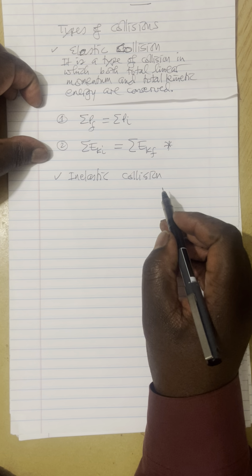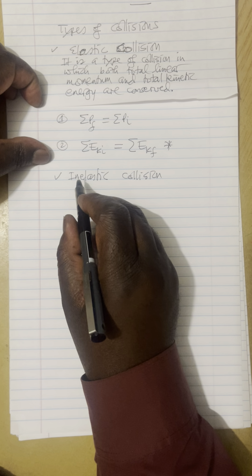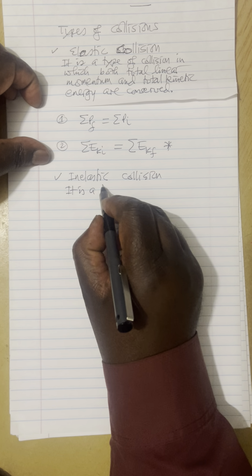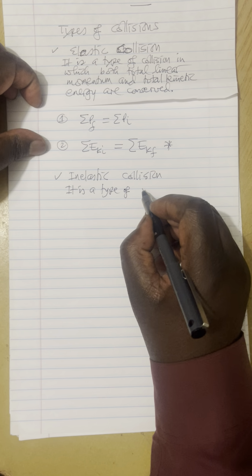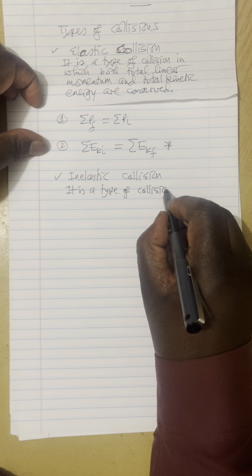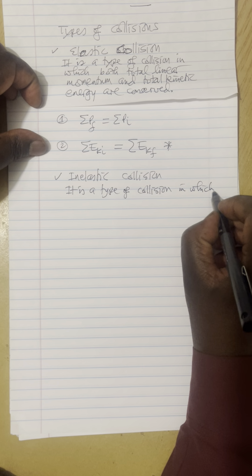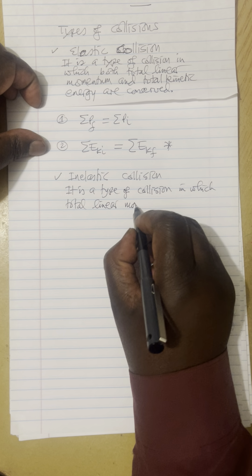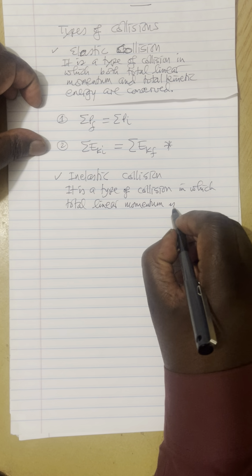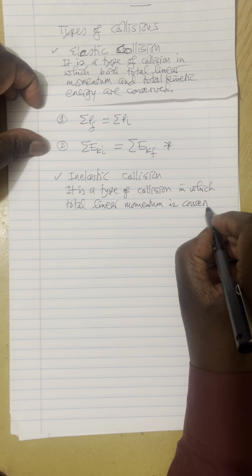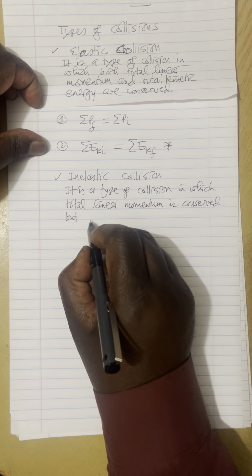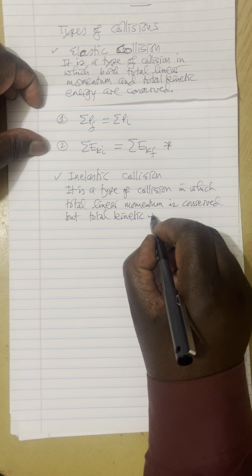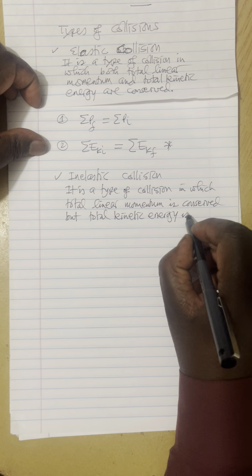So in an inelastic collision, it is a type of collision in which total linear momentum is conserved, but total kinetic energy is not conserved.